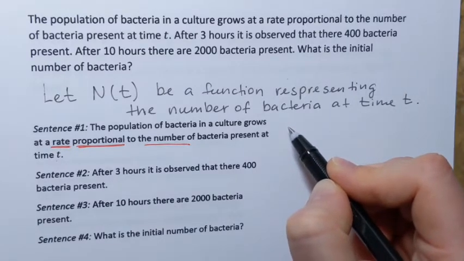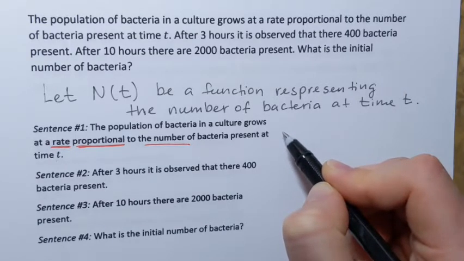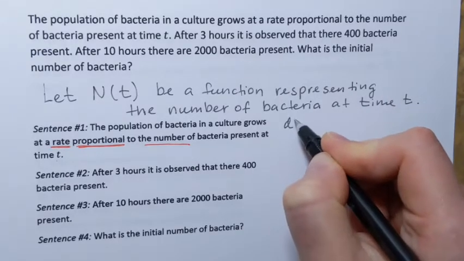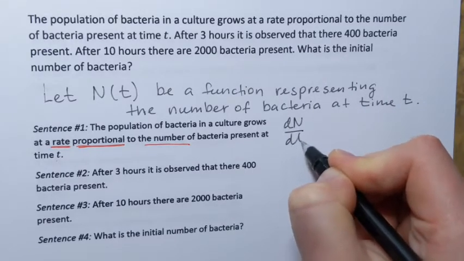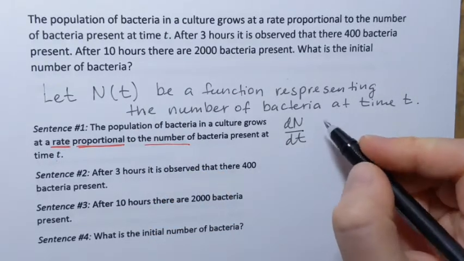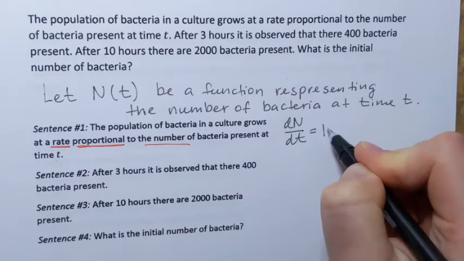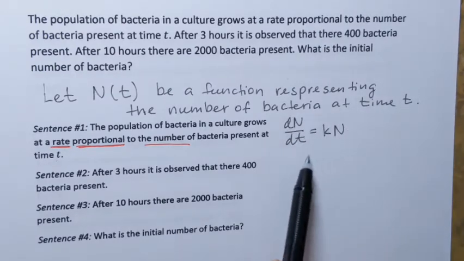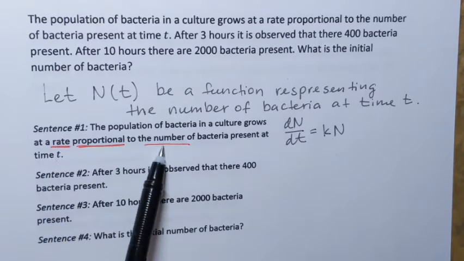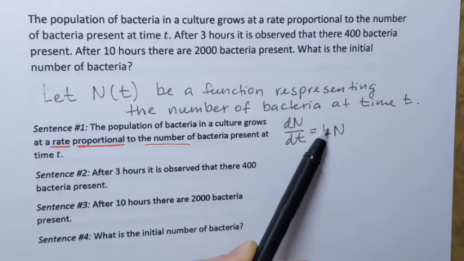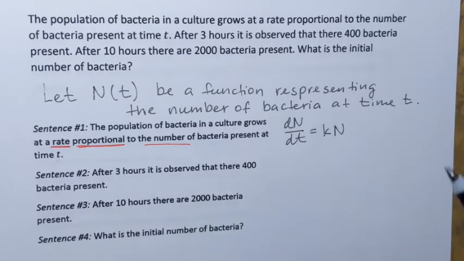And this is how this initial value problem looks like in the general form. So it's dn dt, and here I'm using my function n, right? That's the one I named myself, equals k n. And here is that equation that pretty much describes the sentence. Rate is proportional to the function n.